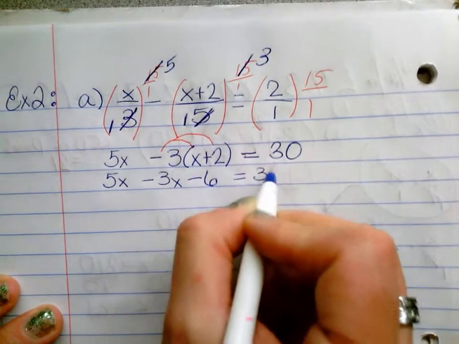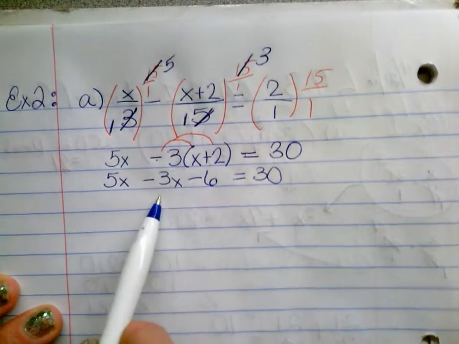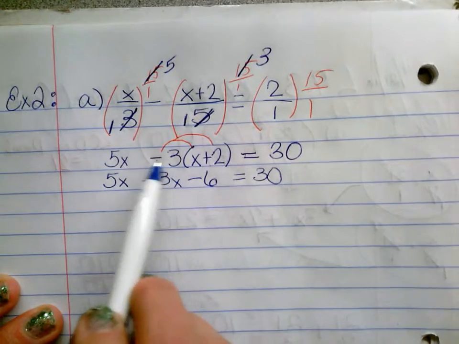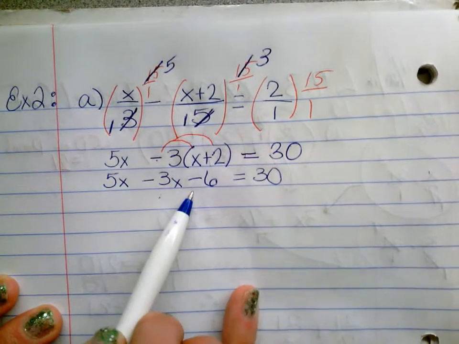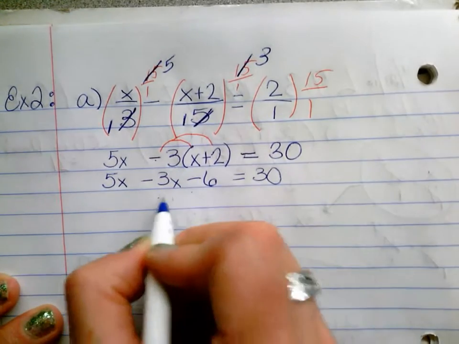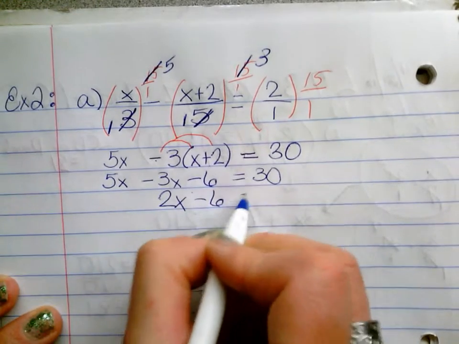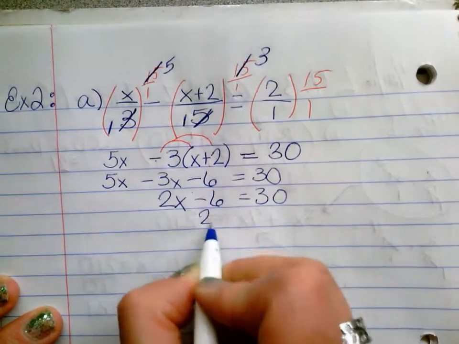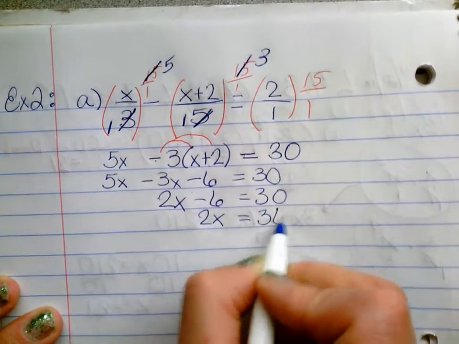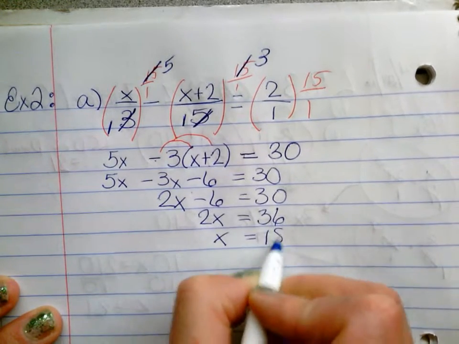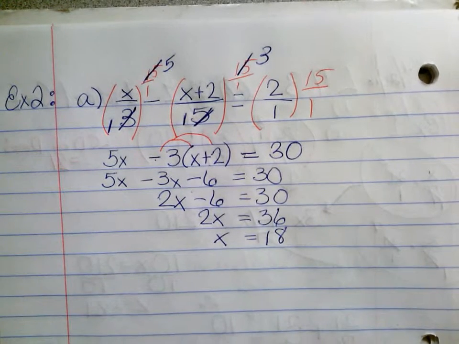You guys see this? Negative 3 times x is negative 3x. Negative 3 times negative 2 is a negative 6. From here, it's simple. Add 6, divide by 2. Notice how I shorthanded that, but you knew what I did because you've already done it 1,000 times.